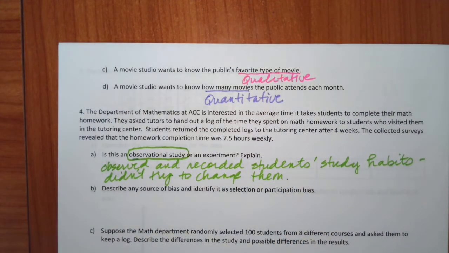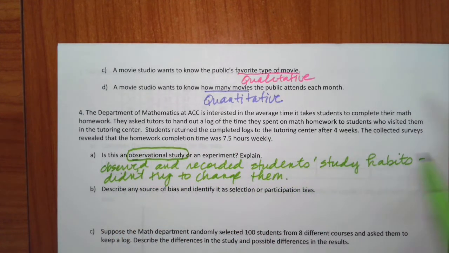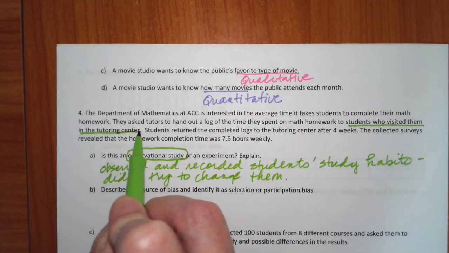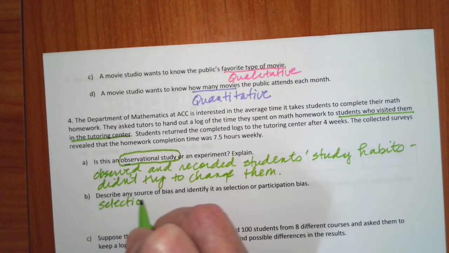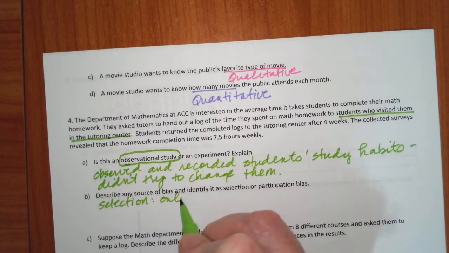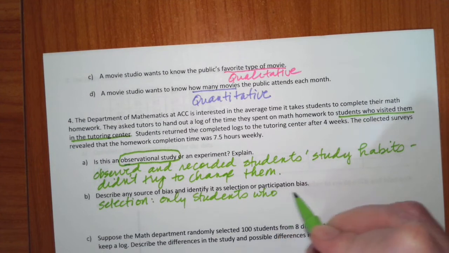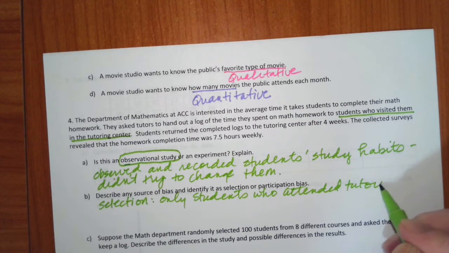Now let's think about bias and think of it as selection or participation bias. I can actually find both. Okay. Let's see. They asked tutors to hand out a log for students who visited the tutoring center. So that to me is selection bias. Only students who attended tutorials.